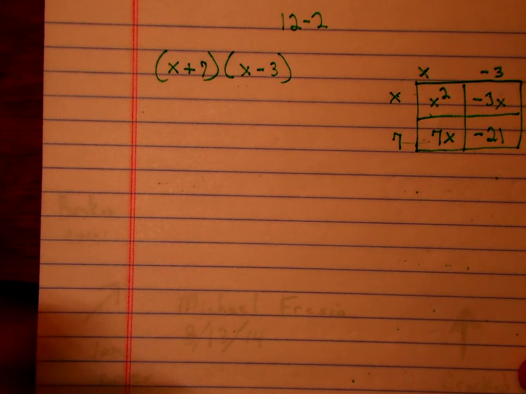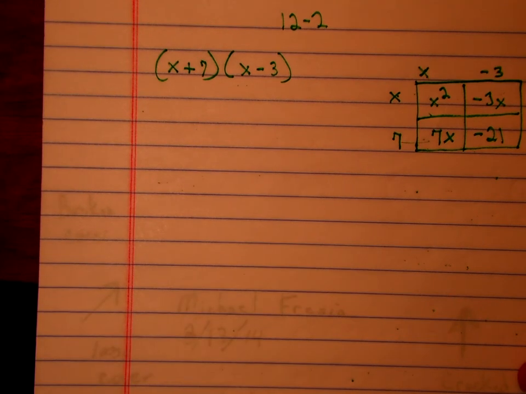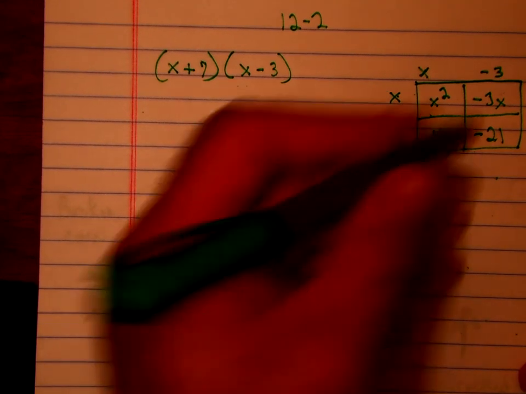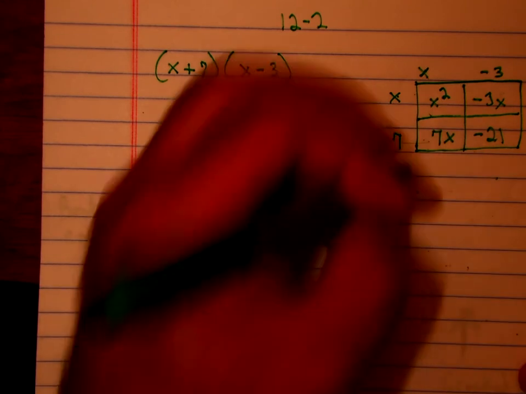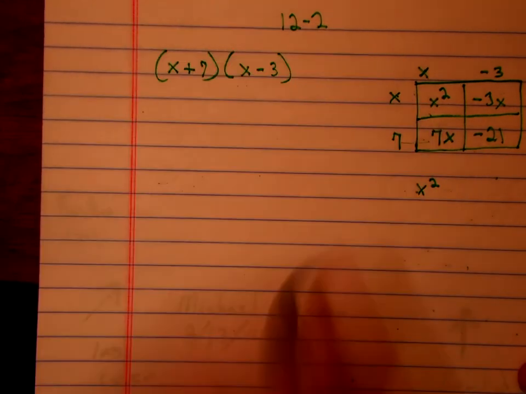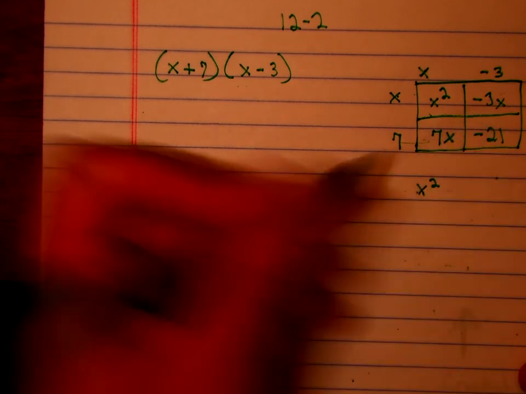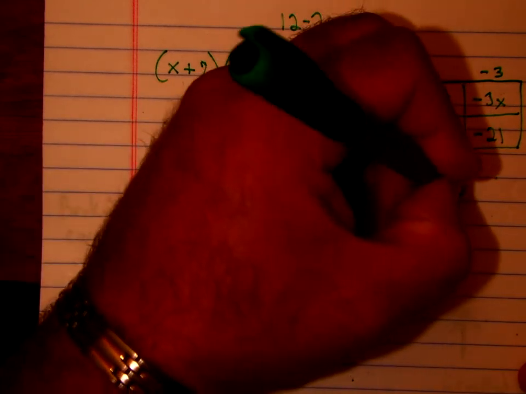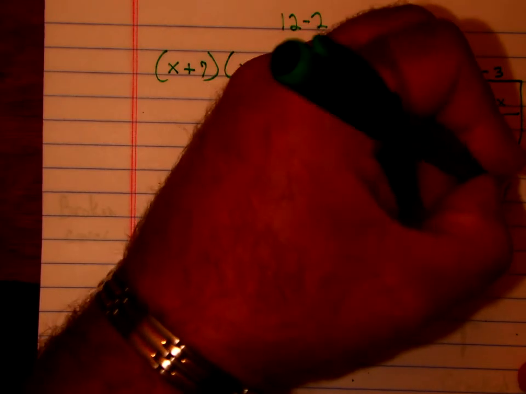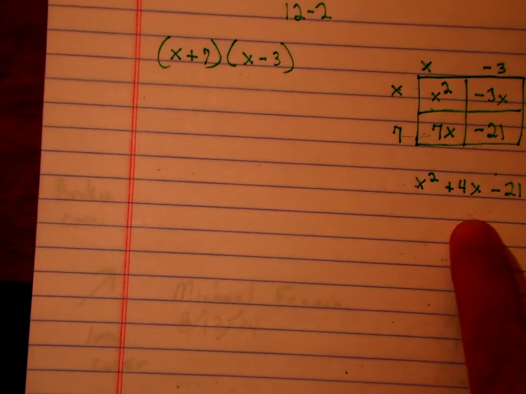Now, am I done with this one? No, I'm not. In this problem, I have to then write it. Those are all my answers. So it would be x squared. Now you should know that these are like terms. So 7x minus 3x is 4x, minus 21. And this is my answer.